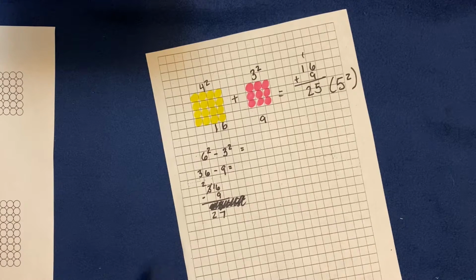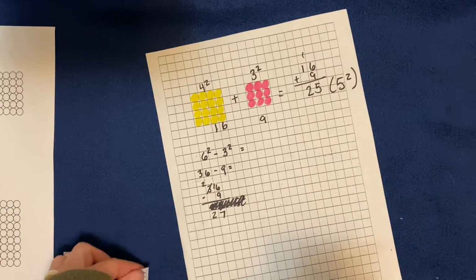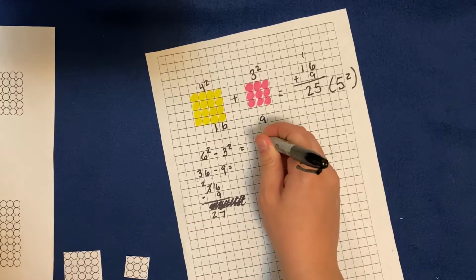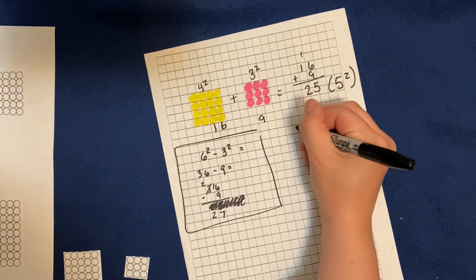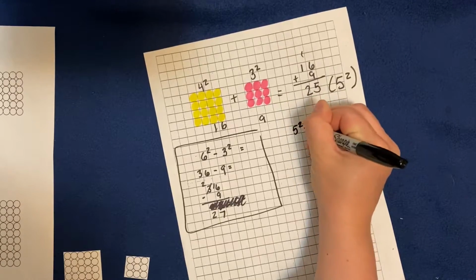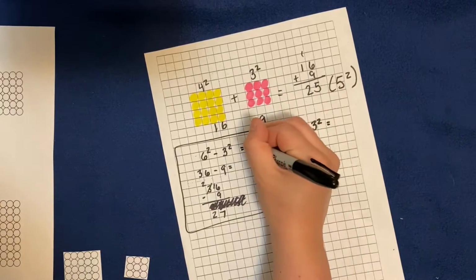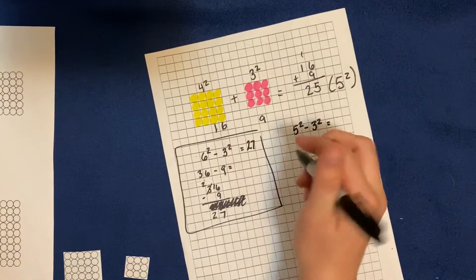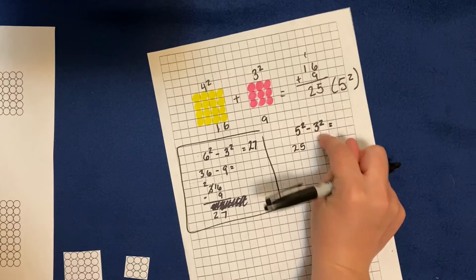Let's do another one of those. We can do 5 squared minus 3 squared. I'm going to put a little box around that problem. So 5 squared minus 3 squared. So 5 squared is 25. And 3 squared is 9.